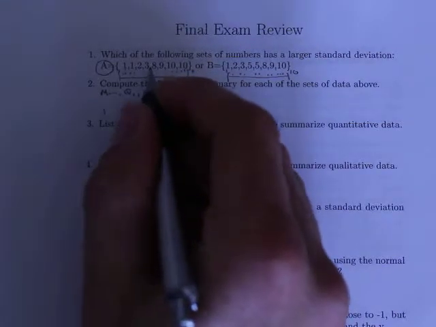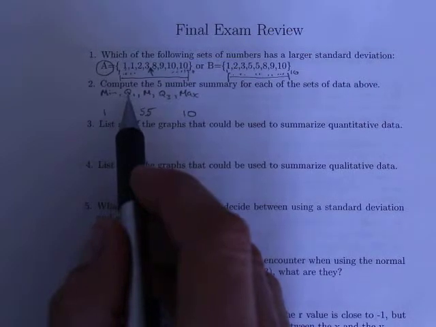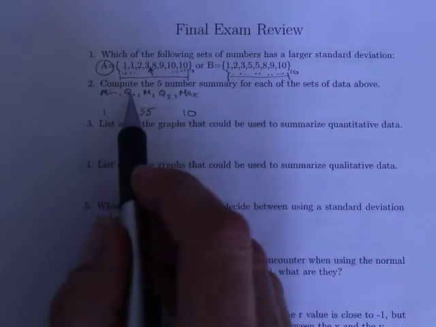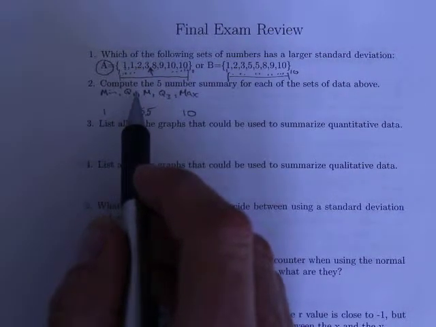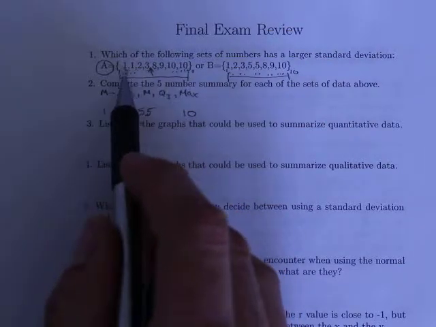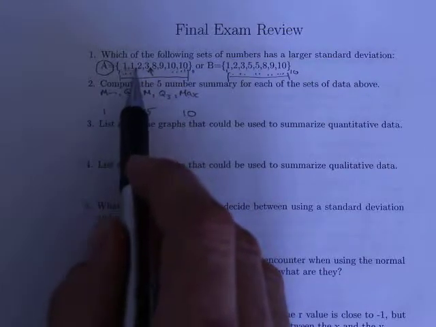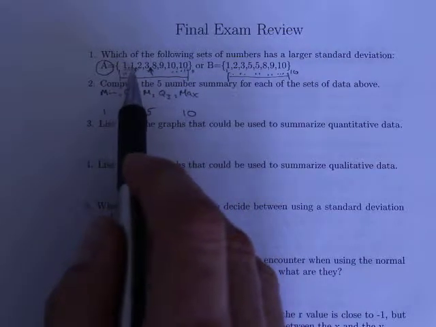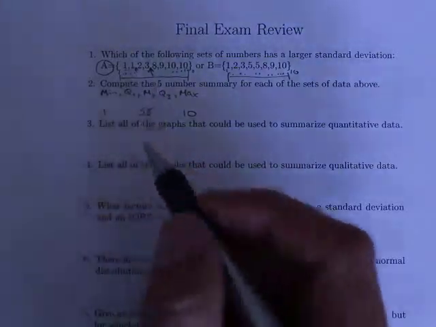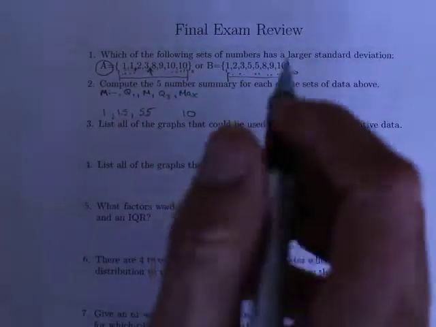The median's right here. The next piece of the question is the quartiles. For Q1, I need to take the median of the lower half, and there are 4 data points in the lower half. The middle would be the place that cuts it in half, right between the 1 and the 2, so that would be a 1.5.